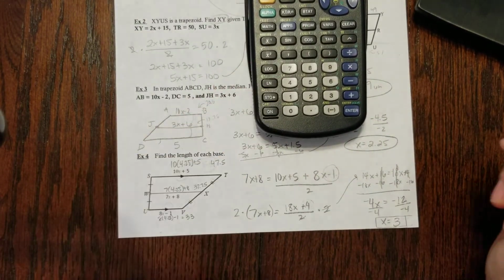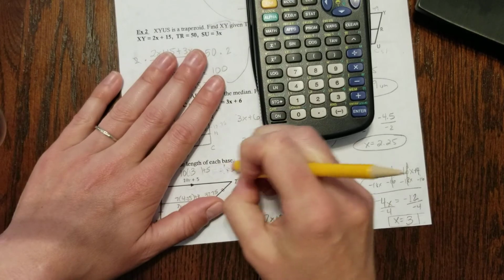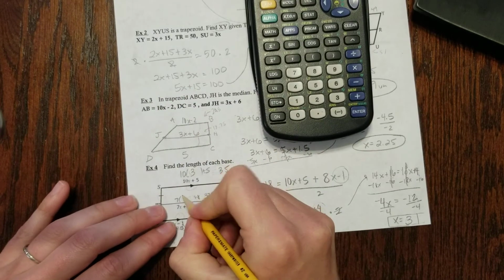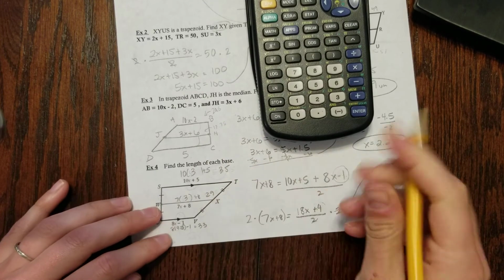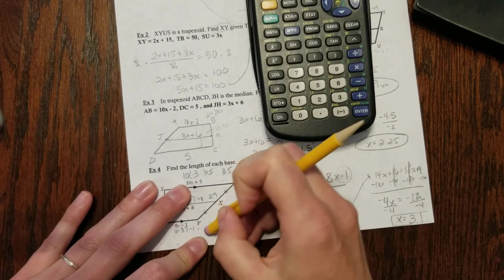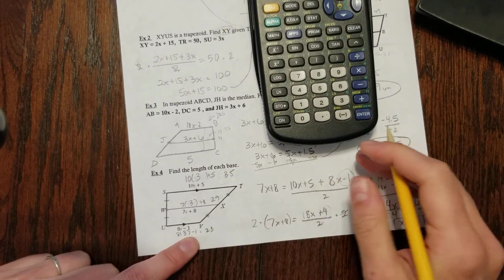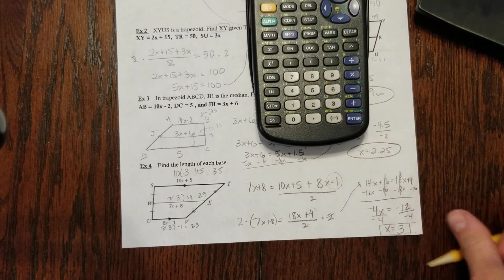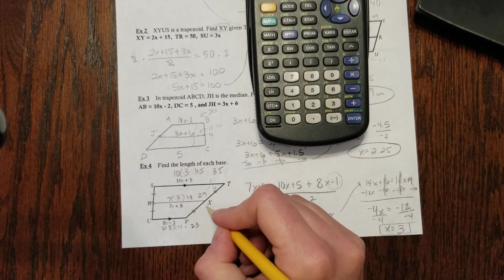Fingers crossed. Okay. 10 times 3 plus 5, 35. 7 times 3 plus 8 is 29. And 8 times 3 minus 1 is 23. All right, 35 minus 29. Those are 6 away from each other. 29 minus 23. Oh my gosh, we did it!